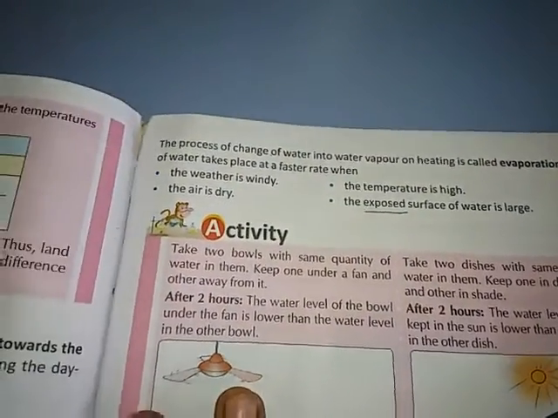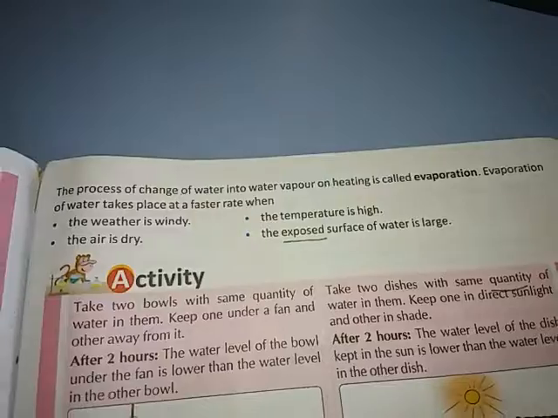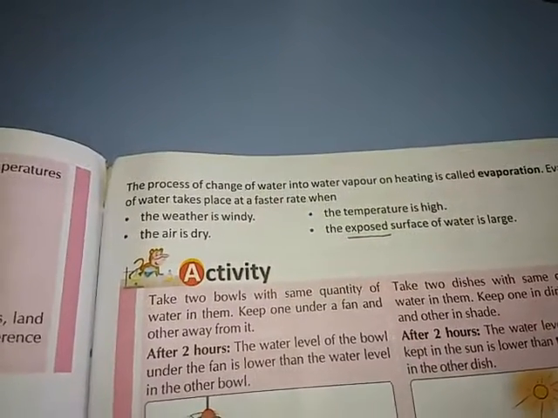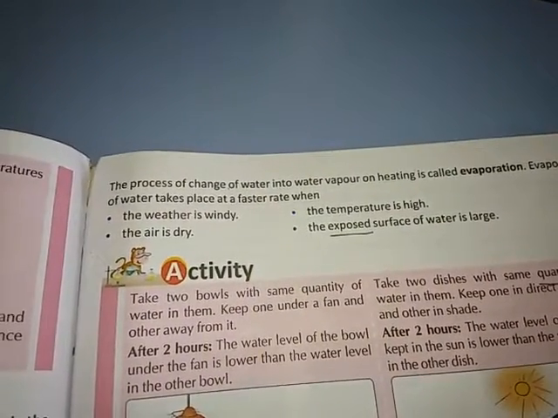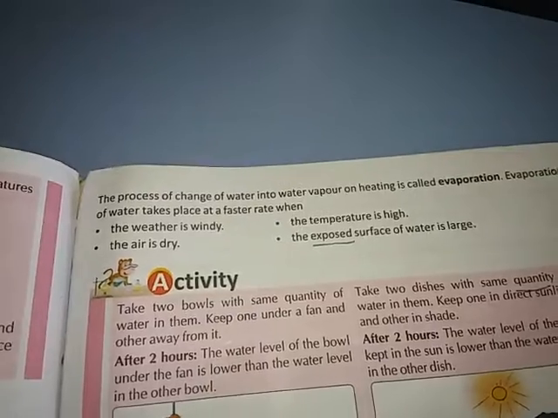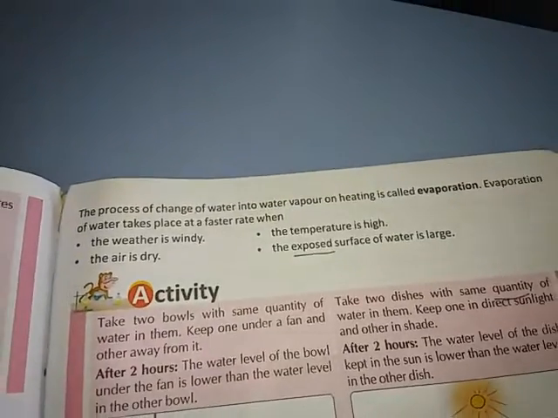The process of change of water into water vapor on heating is called evaporation.